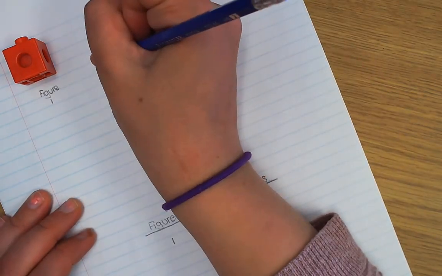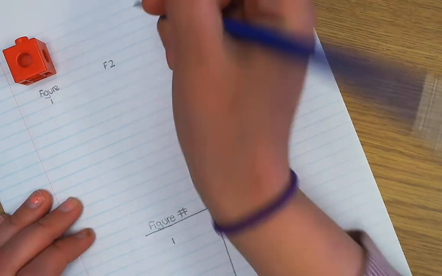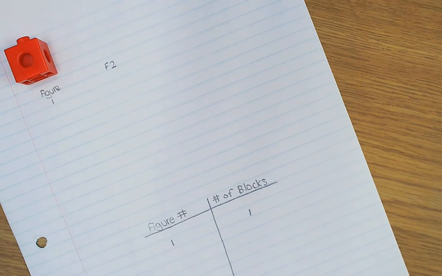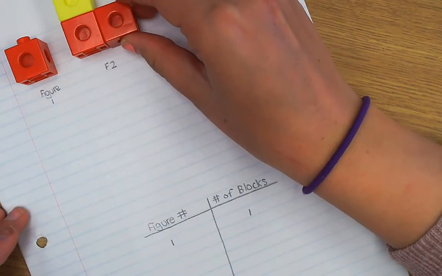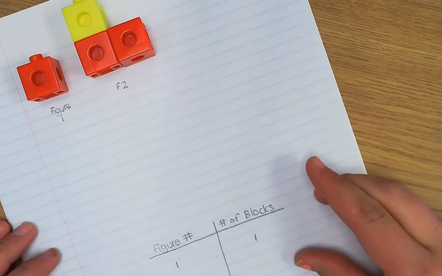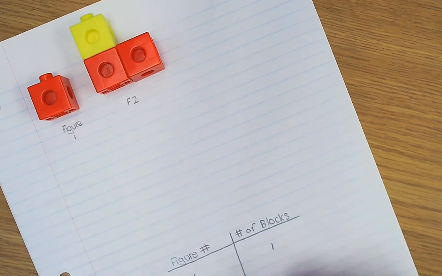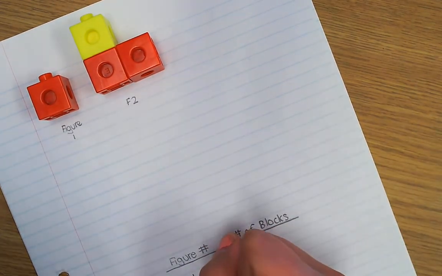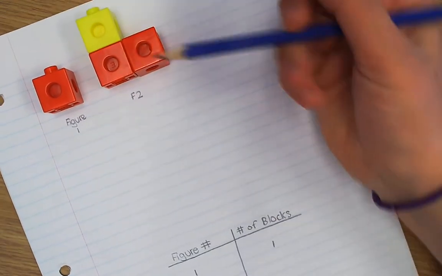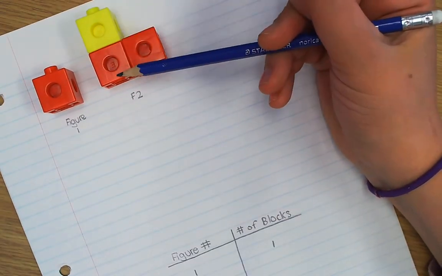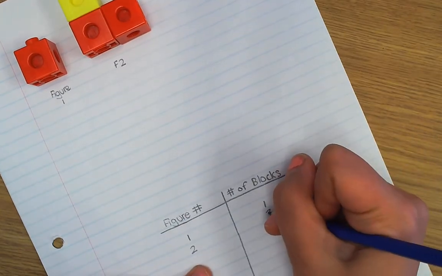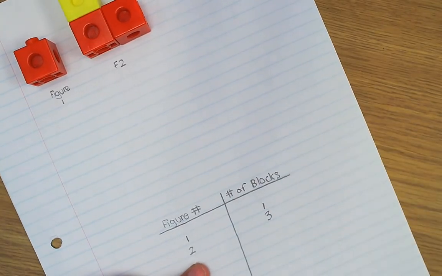Next, I'm going to write F2 for figure 2. In my next figure, you will see that I have increased the amount of blocks. In figure number 2, how many blocks do I now have? I have 1, 2, 3. So I have 3 blocks in my next figure.